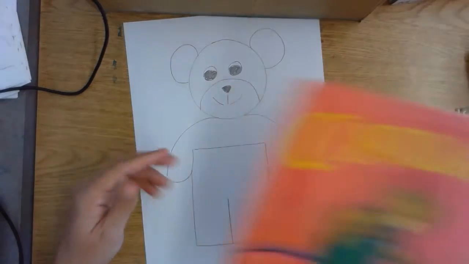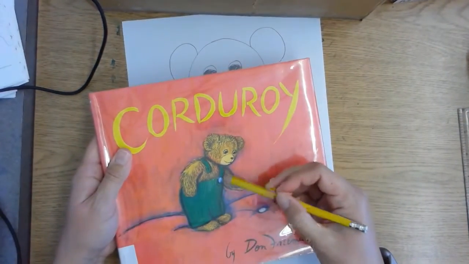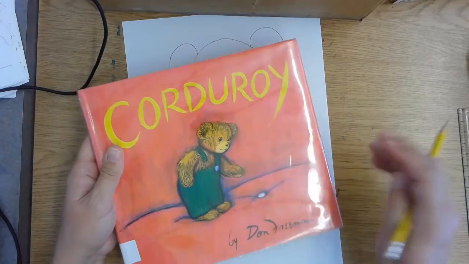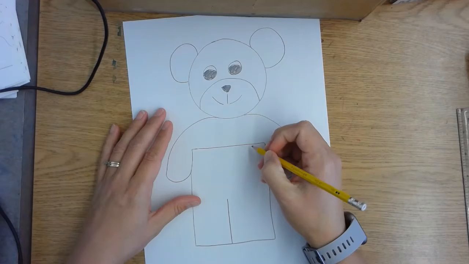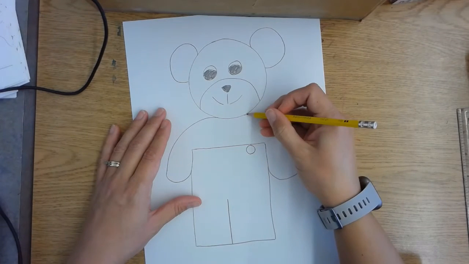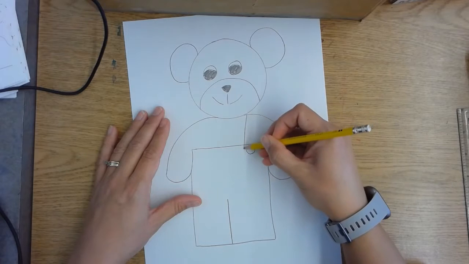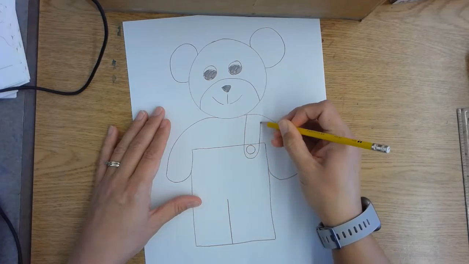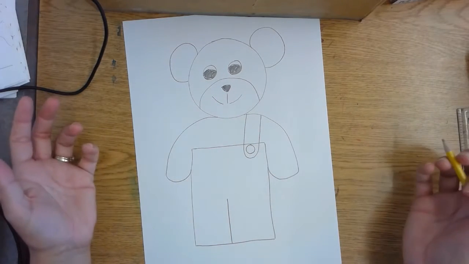So corduroy throughout the story, he's got one button, but he lost this button. So that's kind of the story. He's trying to find the button. So we're going to show one buttoned, so we can draw a circle for the button. And then all you have to do, draw the strap. There we go. So that one's actually buttoned.